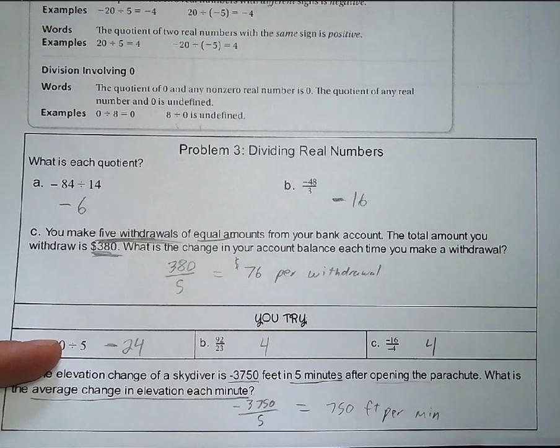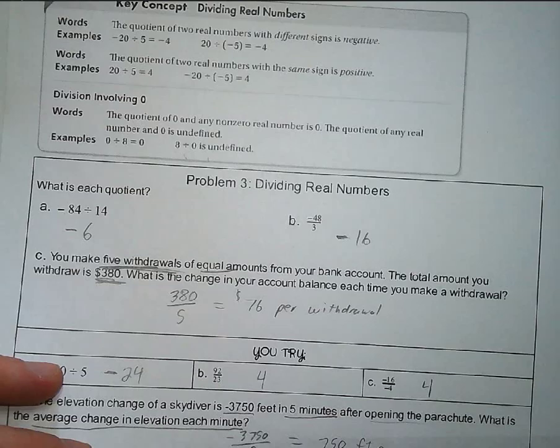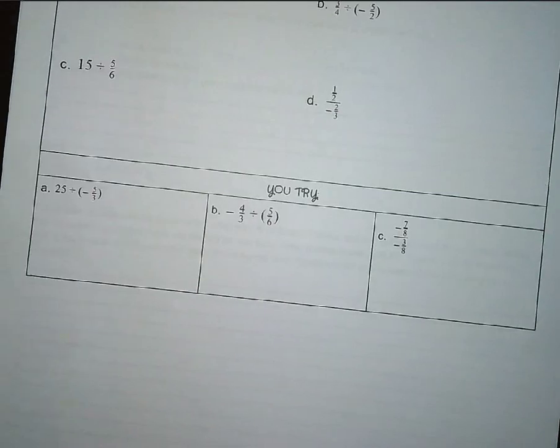And skydiving is awesome. Done it once. I'd like to do it again. All right. Back to the math, though.